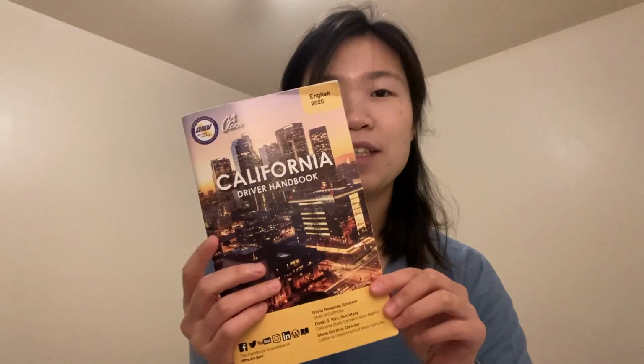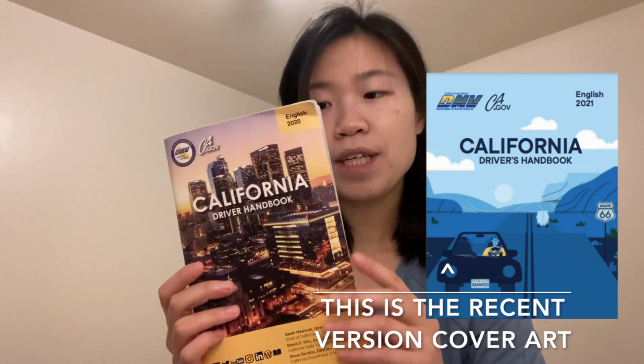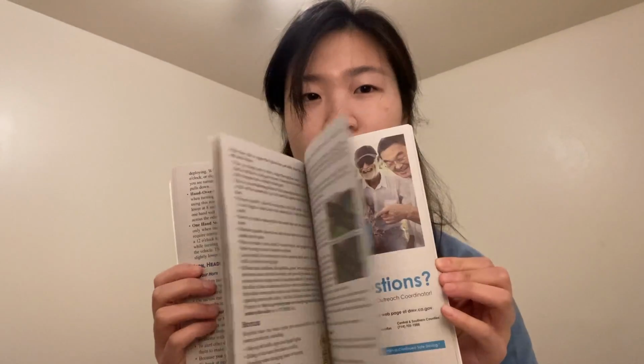The best way to prepare yourself for the permit exam is to grab one of these guys here. It is a California driver's handbook. They are available at the DMV for free, and it basically is like any other sort of driving instruction booklet. It gives you basically everything that you need to know and that you need to study for the examination.